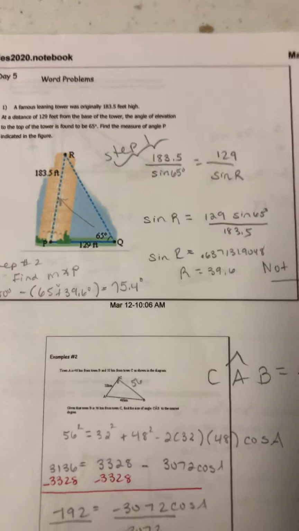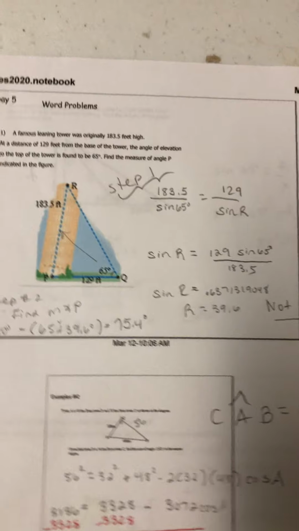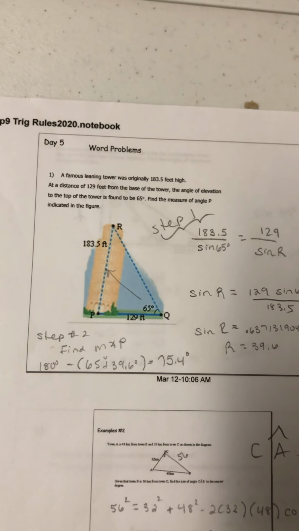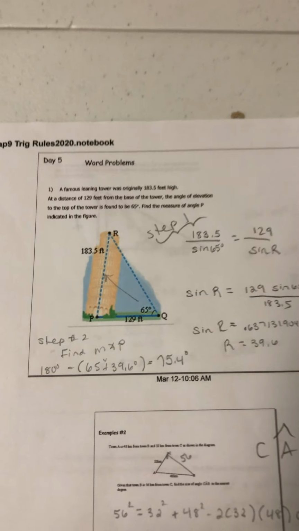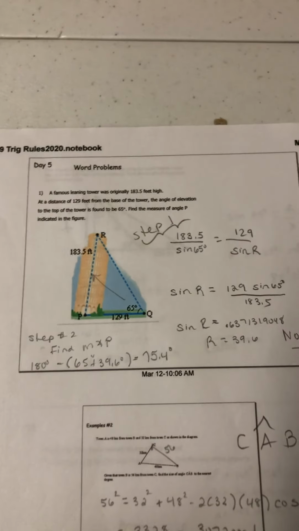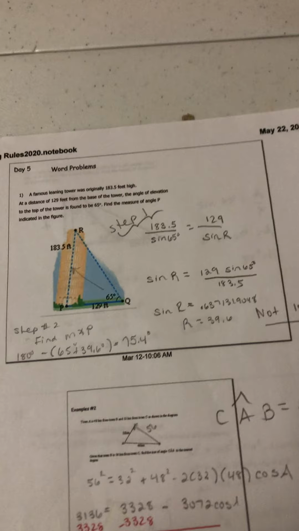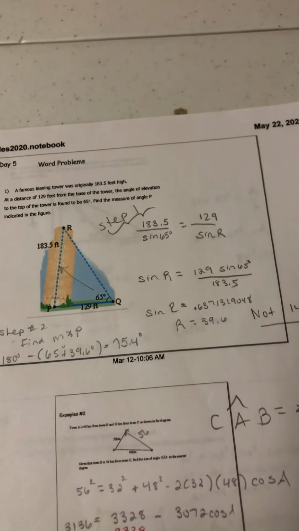So these are our last set of notes. We're gonna finish up with the word problems from this chapter 9, trig rules. It's not too bad of a chapter if you like geometry, and the formulas are always there in front of you, so that's a good sign. But what happens now with word problems, people get worried about word problems.